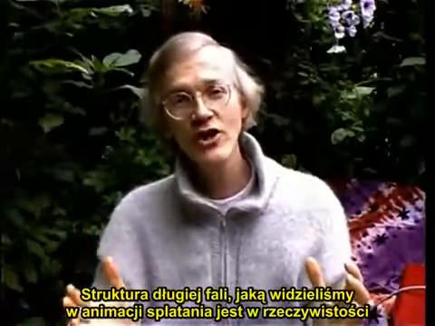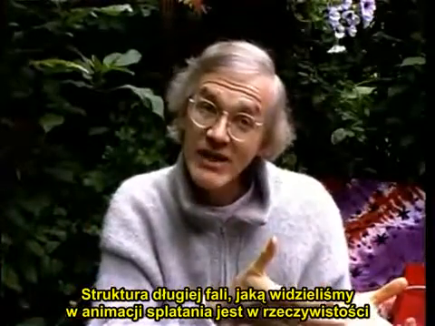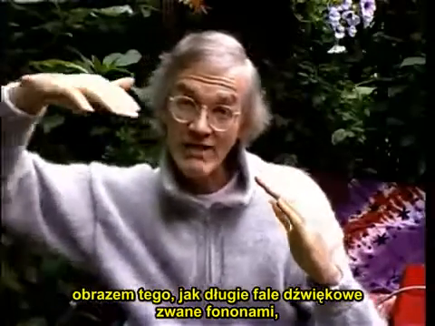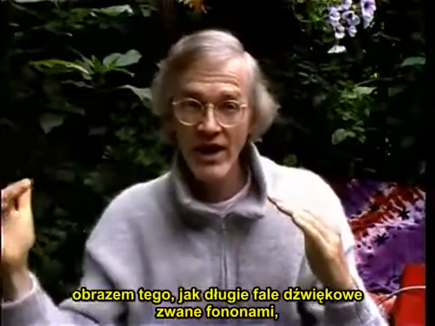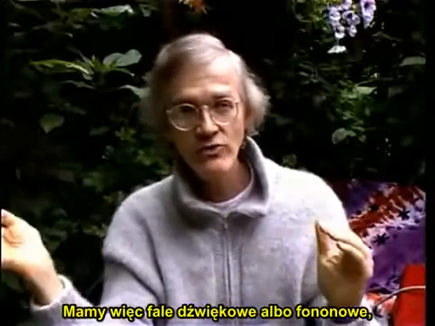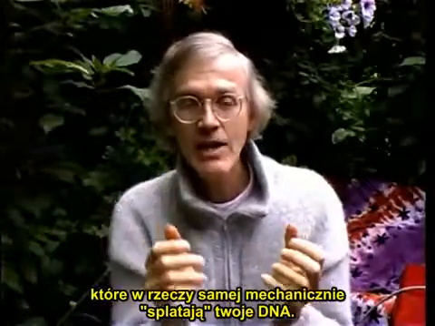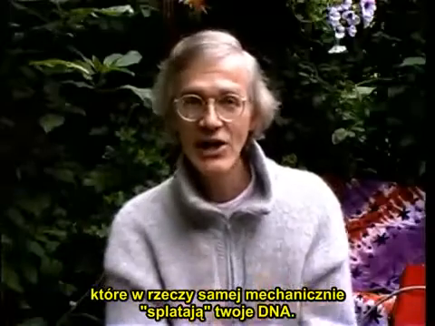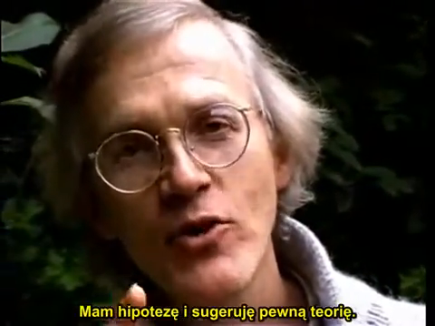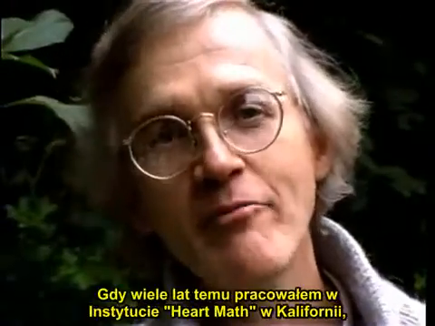The long wave structure, as we just saw from the braiding animation, is in fact an image of how sound waves, or very long waves, called phonons, which is just a name for sound in a liquid, are mechanically braiding your DNA. I hypothesized this, or suggested this as a theory, many years ago.